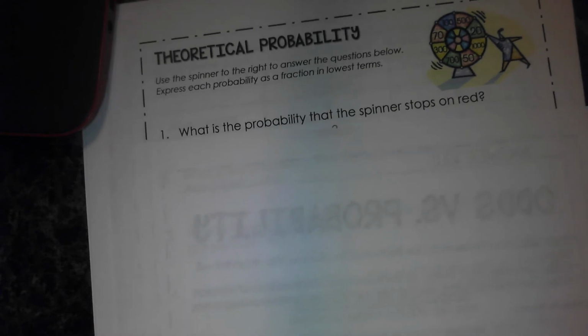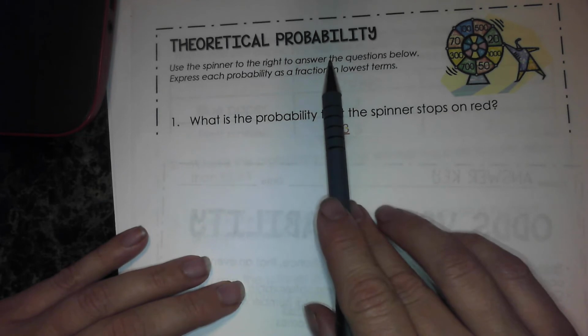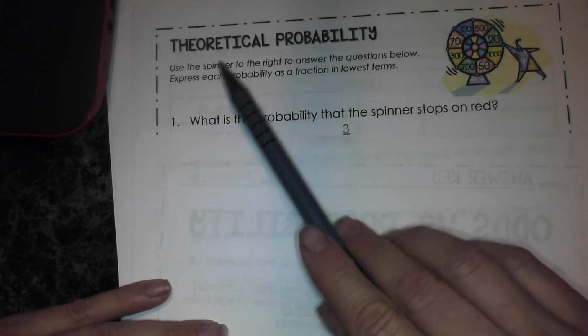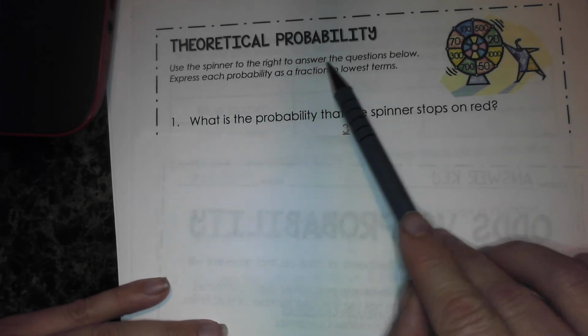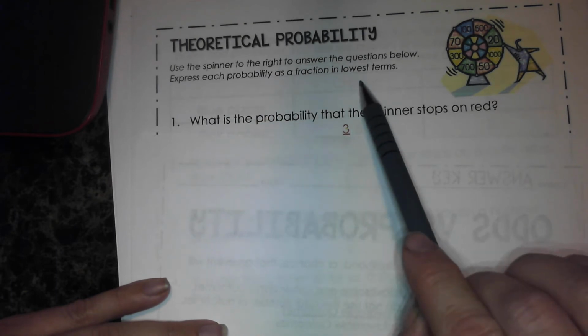So we're going to take a look at a couple questions here. Theoretical probability. So this is the theory. We're not doing experiments yet. We'll do that next day. Theoretical probability: we use the spinner at the right to answer the questions below. Express each probability as a fraction in lowest terms.